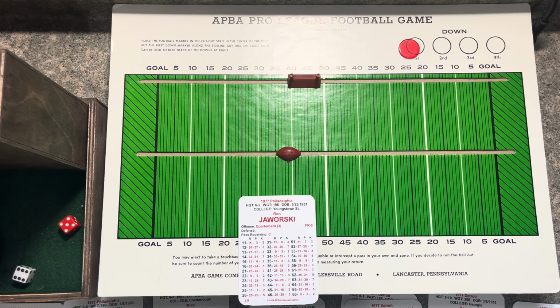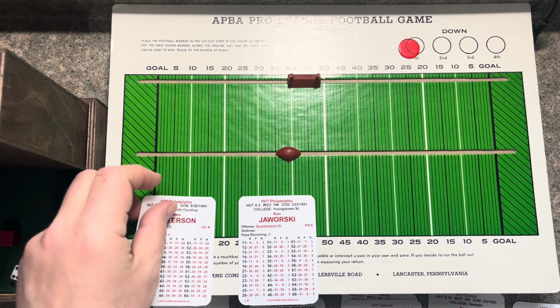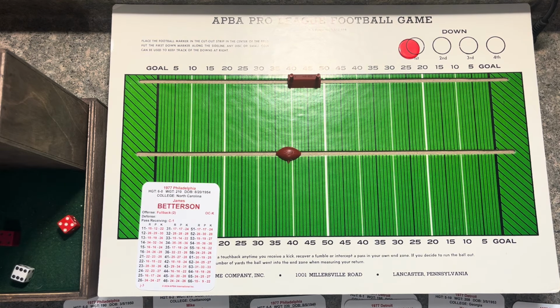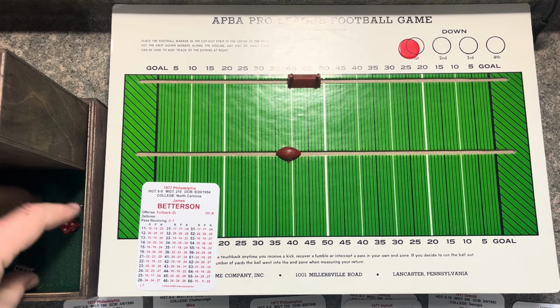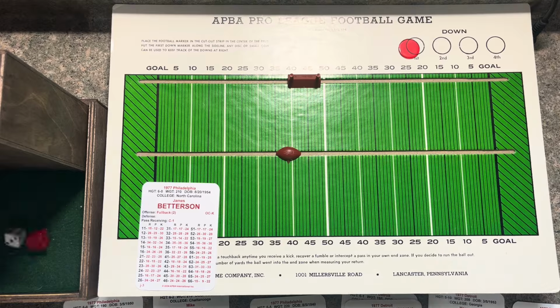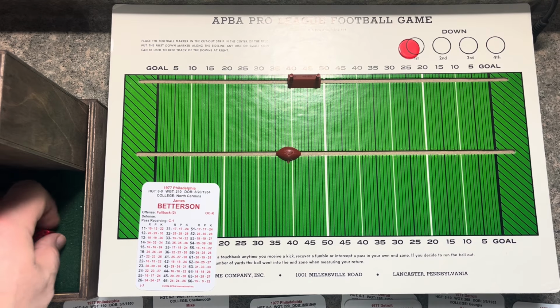All right, a 4 will be a run. 56 is Betterson. So we're going to do an inside handoff to Betterson. The defense for the Lions, they are going to be looking for pass.